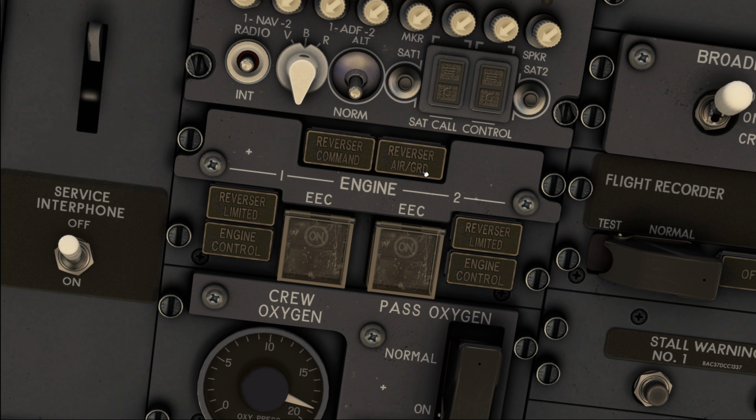Now next up we also have the reverser limited lights, and those illuminate when a fault in the thrust reverser system limits reverse thrust. The thrust reverser will not deploy, or reverse thrust will be limited to idle if commanded.